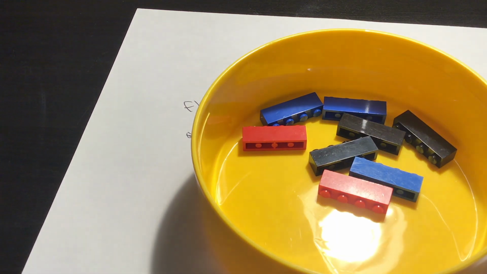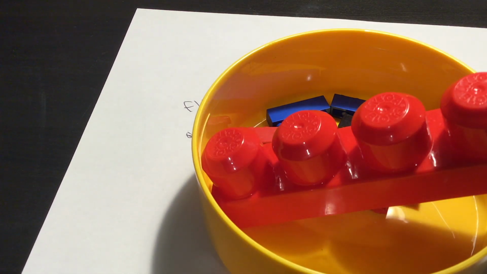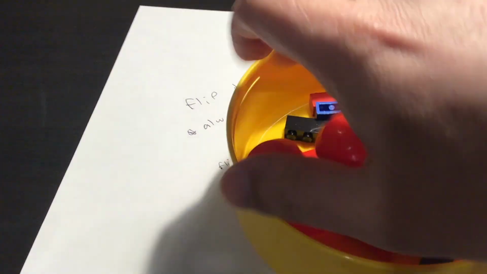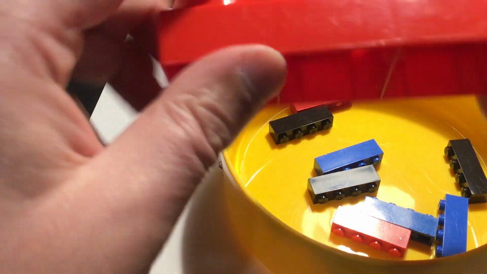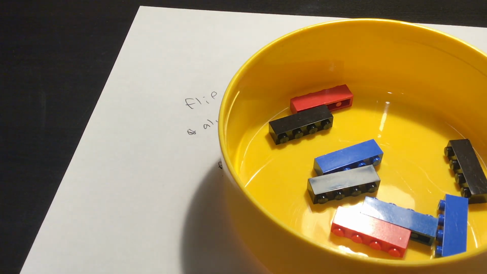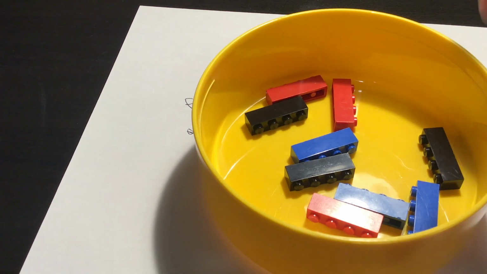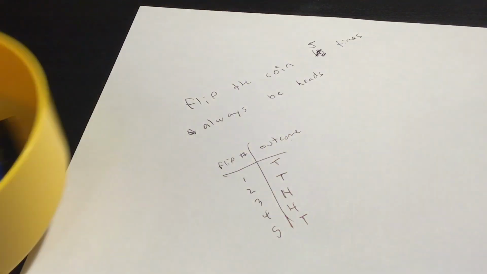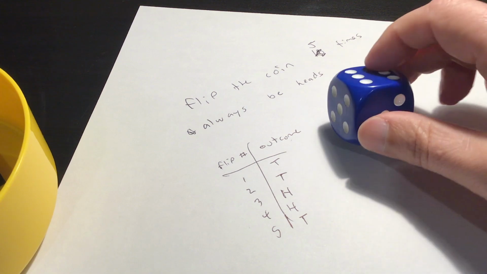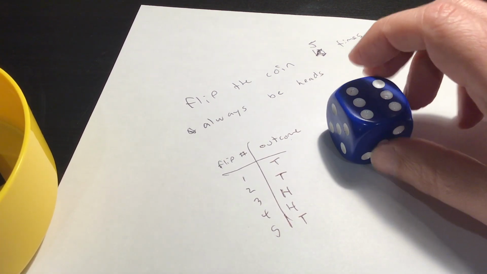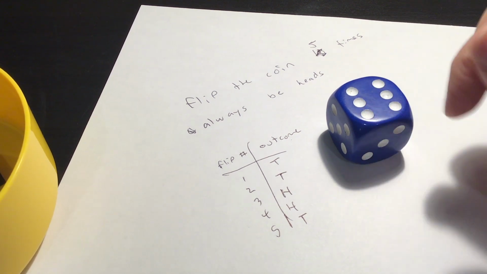If all of a sudden I swapped one of these reds out for that one, then the experiment's no longer fair. Because if I reach in and close my eyes, oh, I picked red. I wonder what I'll pick next time. Reach in, oh, I picked red again. It's no longer a fair experiment. So for this to be a fair experiment, it needs to be a fair setup. Every piece needs to be the same size, just like with the dice, where all the sides are the same. It wouldn't be a fair experiment if all of a sudden you had 1, 2, 3, 4, 5, and then a second 5 on the dice. You didn't have the 6, right?